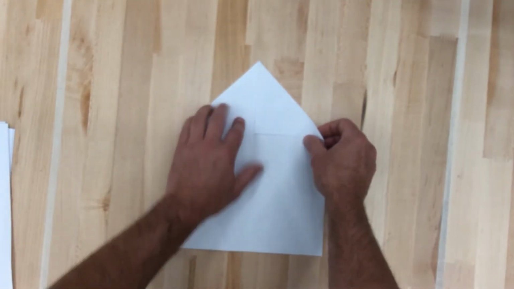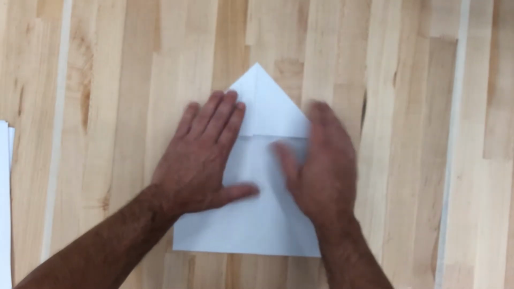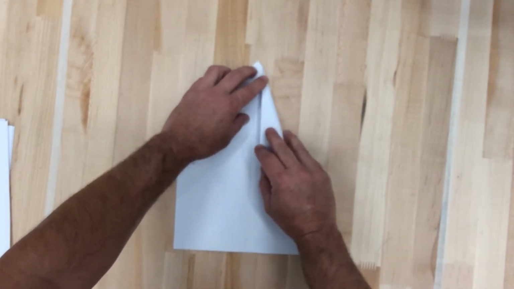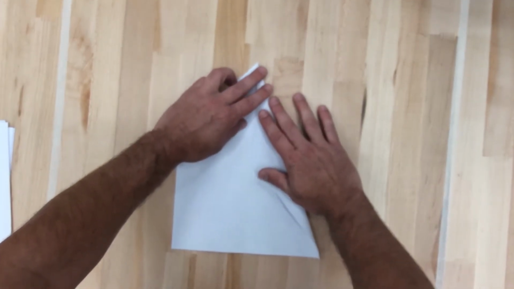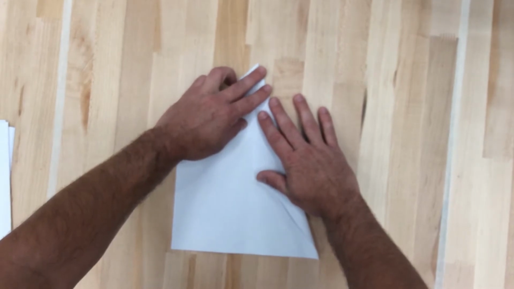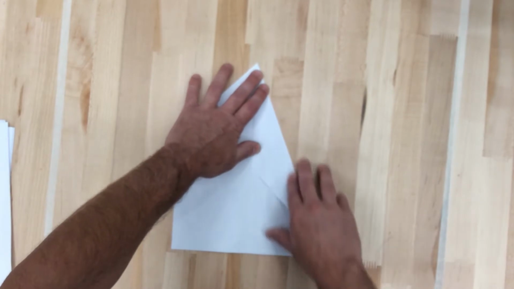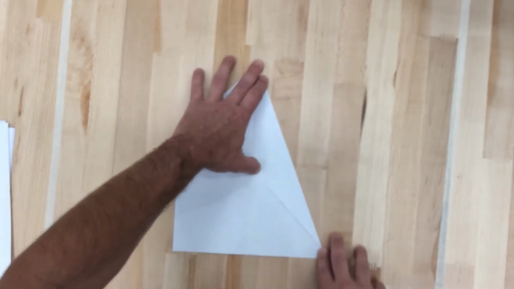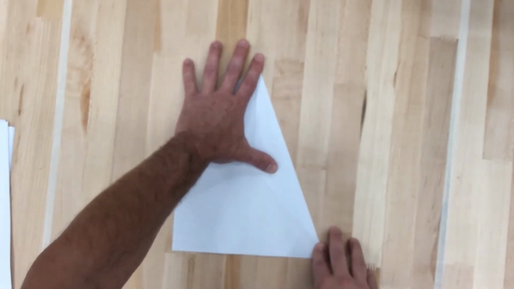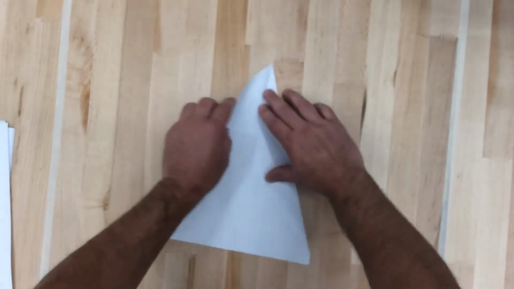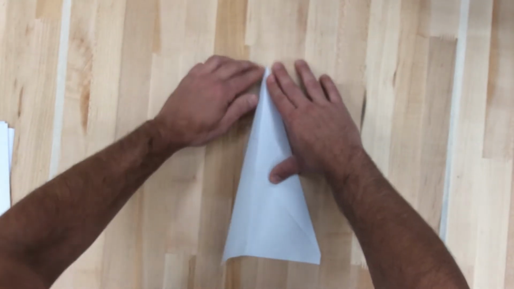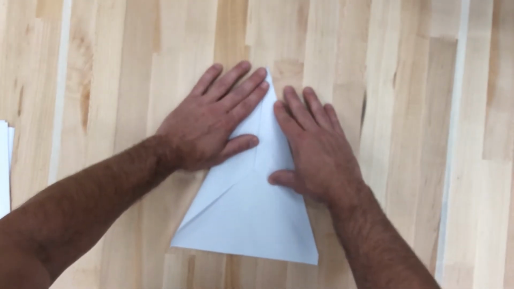So once I have the two corners flipped over and folded in, I can do two more. I do try to get it as close as I possibly can, but these days my eyesight's not too good, so if it's not perfect, well, whatever. Gives you an opportunity to beat me, I guess.